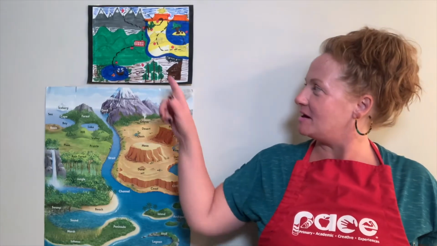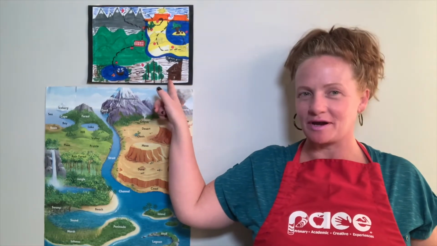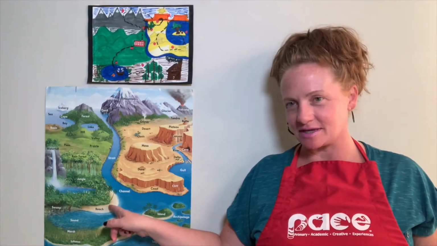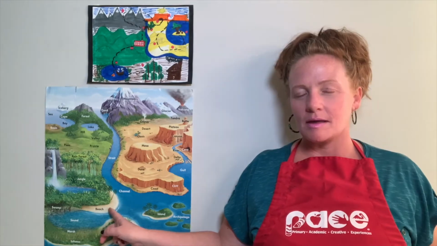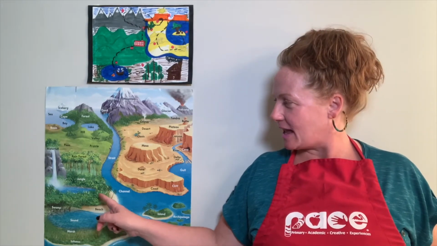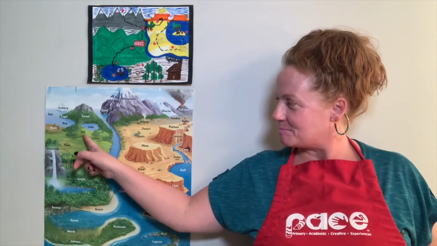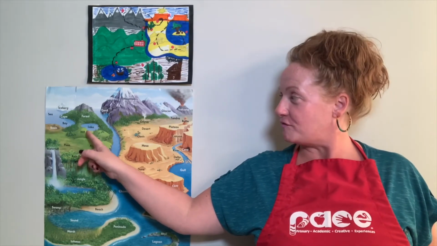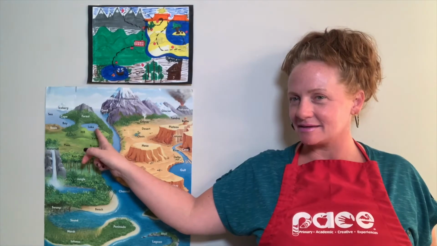Guess what we are going to be making today? An adventure map, kind of like this one right here. Would you like to go on an adventure with me today? What if we made sand castles together at the beach? Maybe we could have a picnic in the hills or go fishing in a lake.